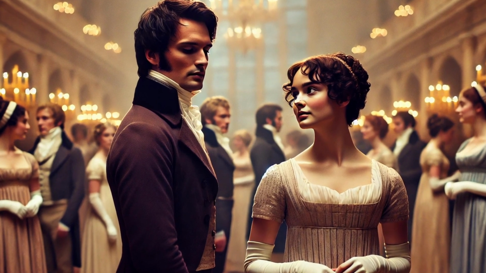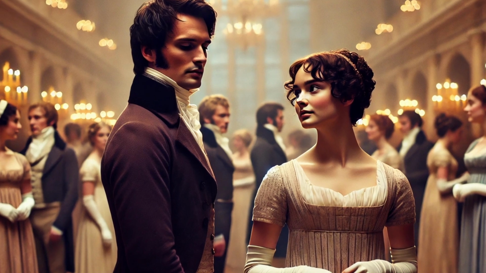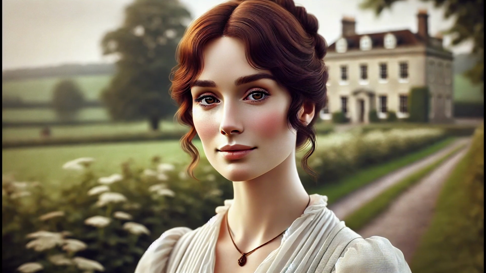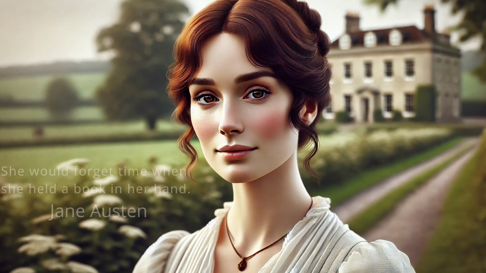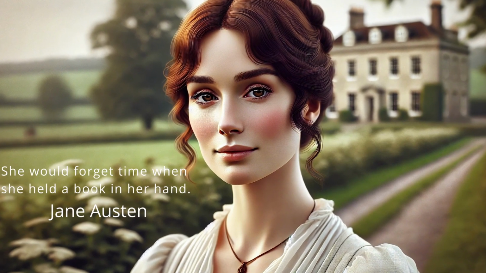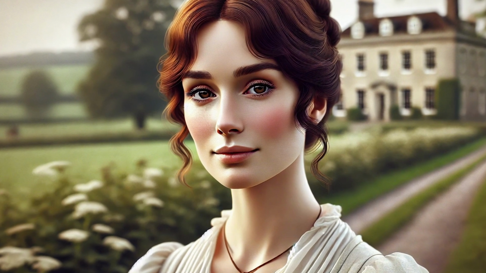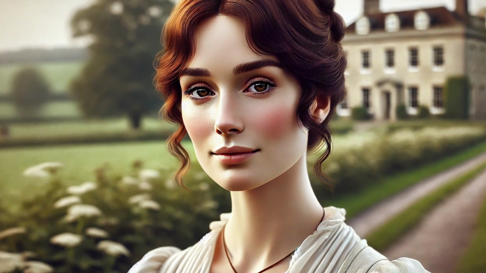Elizabeth Bennet, the second eldest Bennet daughter and the novel's protagonist, is intelligent, headstrong, and challenges societal norms. Unlike her family, she is not focused on status, but instead on finding true love and charting her own path. This stance is a rebellion against the marriage ideals of the time.